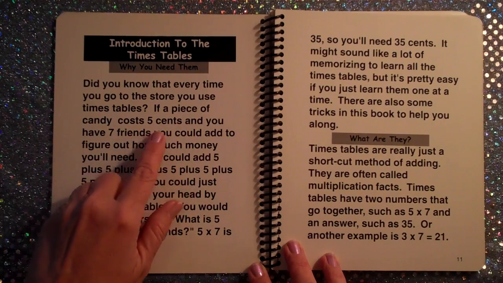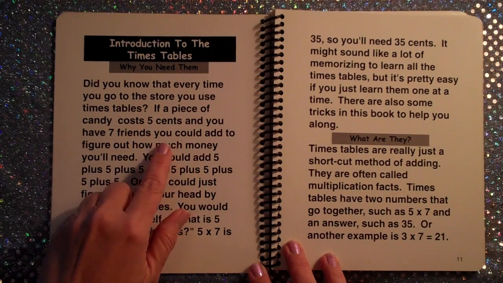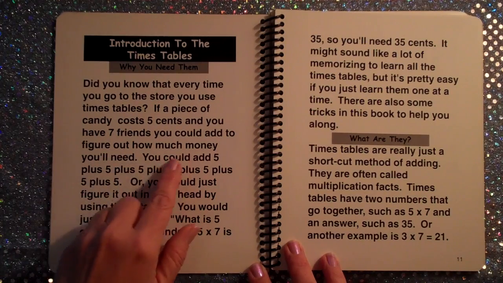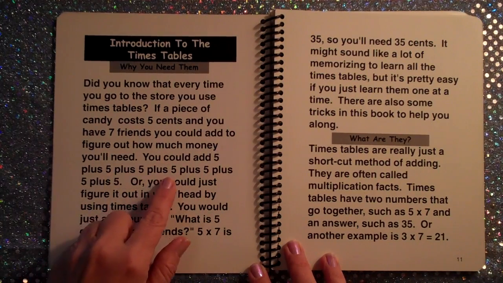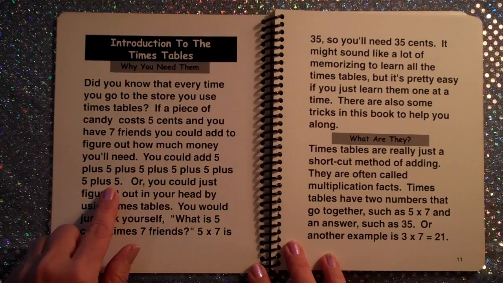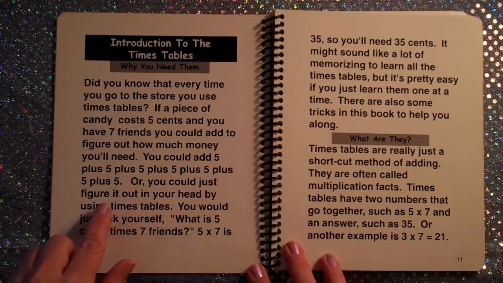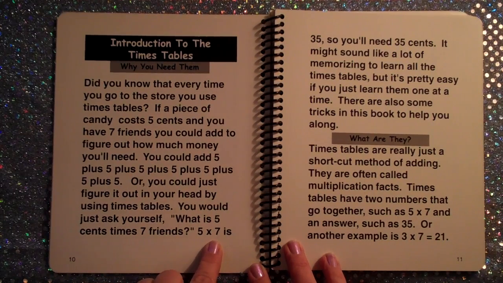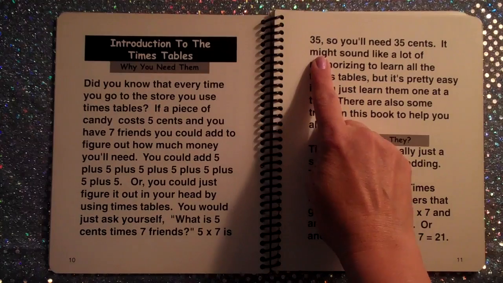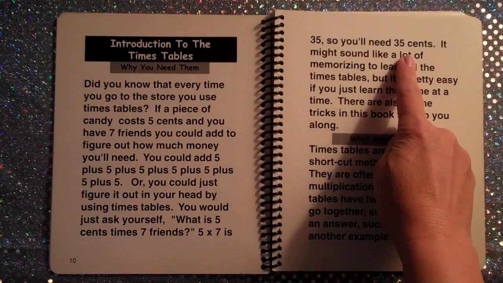If a piece of candy costs 5 cents and you have 7 friends, you could add to figure out how much money you'll need. You could add 5 plus 5 plus 5 plus 5 plus 5 plus 5 plus 5. Or you could just figure it out in your head by using times tables. You would just ask yourself, what is 5 cents times 7 friends? 5 times 7 is 35. So you'll need 35 cents.